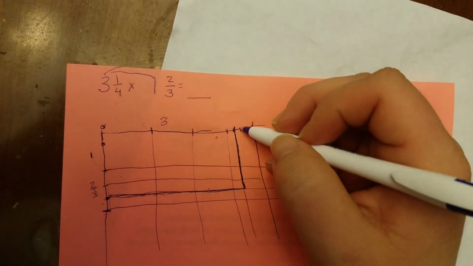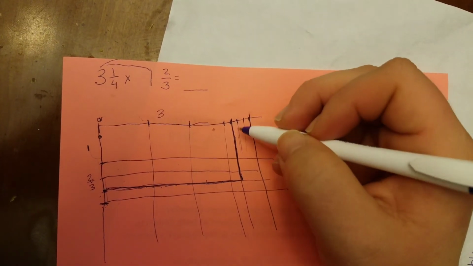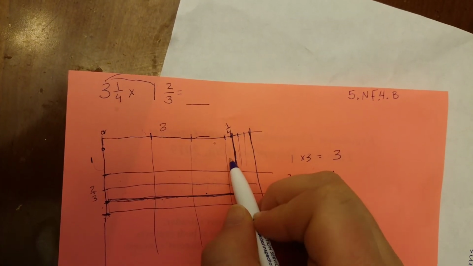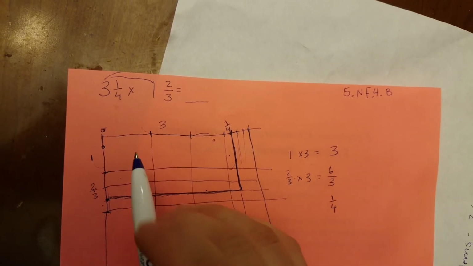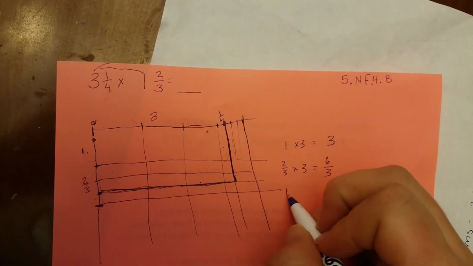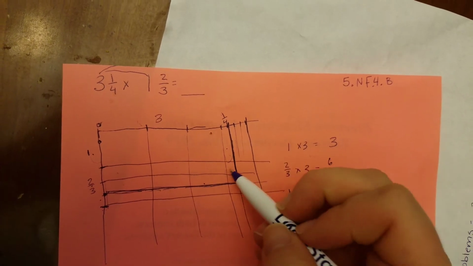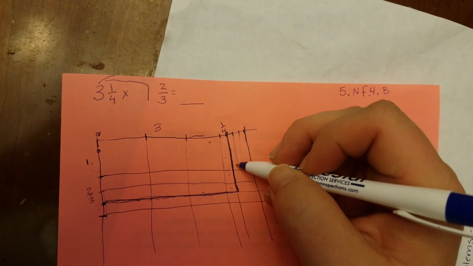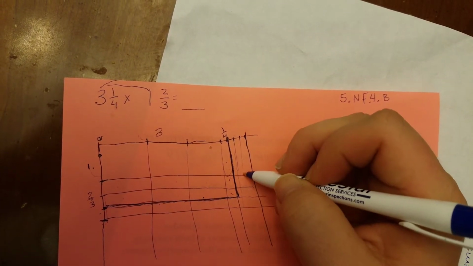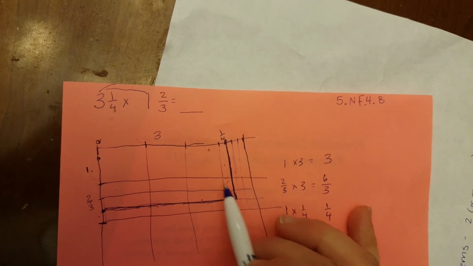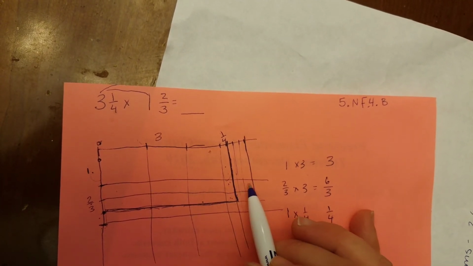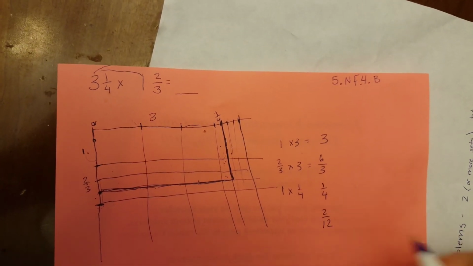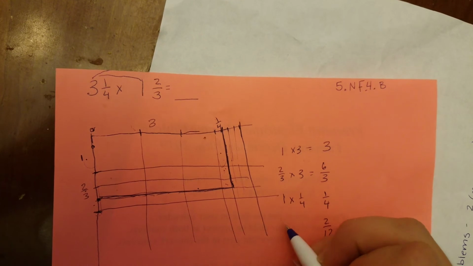Over here, remember these are my fourths. This is 1/4, and I only have 1/4 there. That's 1 times 1/4. And then here, I have 2 of these. I'm not sure what they are. So if I look here, this would be split into fourths this way and thirds this way. So there's 1, 2, 3, 4, 1, 2, 3, 12 pieces there. So I have 2 twelfths, which is 1/4 times 2 thirds.